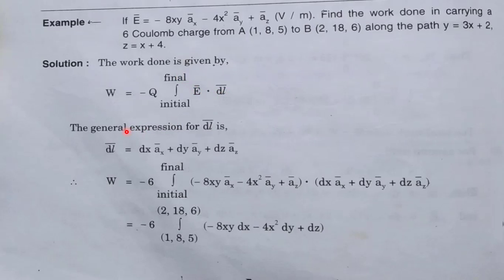Now the expression for dl bar can be written as, if you observe this E and these coordinates, this dl bar can be written in a Cartesian coordinate system. So dl bar equal to dx ax bar plus dy ay bar plus dz az bar. Therefore work done can be given as minus Q integration initial to final E bar dot dl bar. So put the Q value here. Q given here is 6 coulomb.